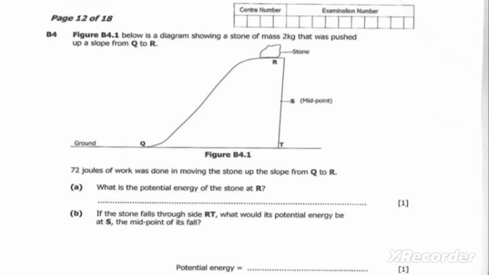Let us move to question B4. Figure B4.1 below is a diagram showing a stone of mass 2 kg that was pushed up a slope from Q to R. The question continues: 72 joules of work was done in moving the stone up the slope from Q to R. Question A, what is the potential energy of the stone at R?